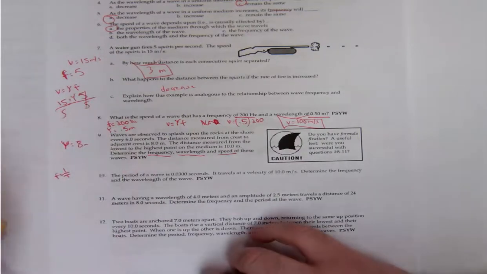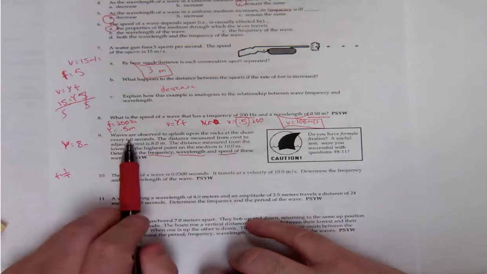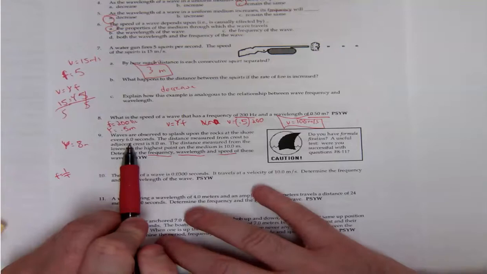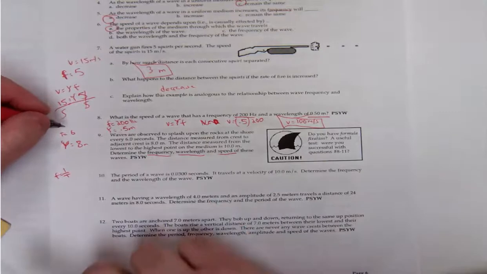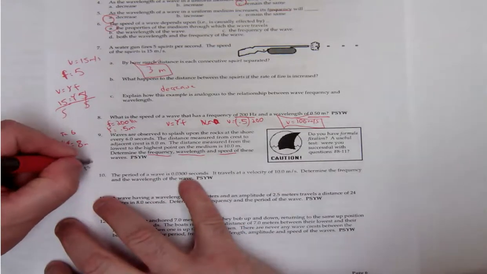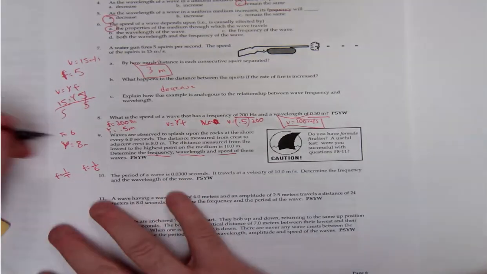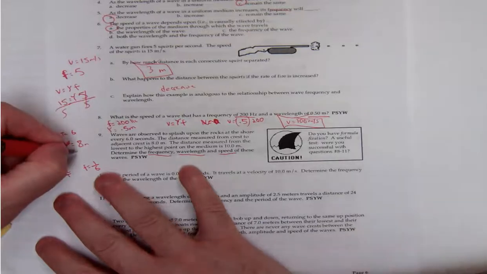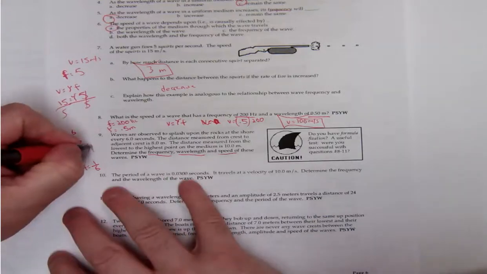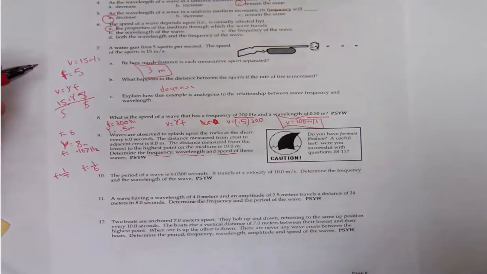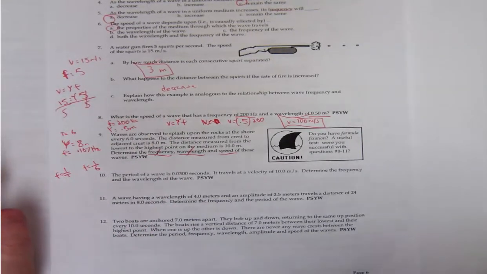All right. Okay. 1 over the period. So it said the waves are observed to splash on the rocks on the shore every 6 seconds. That's our period. So our period is 6. We don't directly need it, but I'm going to put that here. T equals 6. We do indirectly need it, which means my frequency is 1 over 6, because that's my formula, right? So my frequency is F equals 0.167 hertz. So right now we've got our wavelength, we've got our frequency, and we need our velocity.